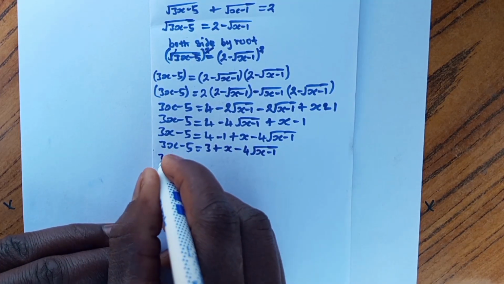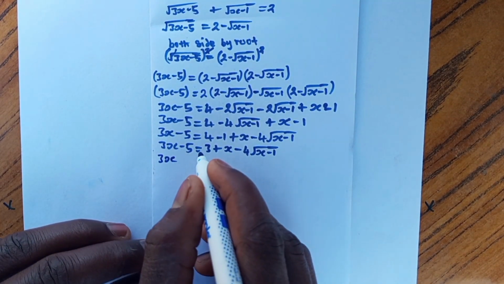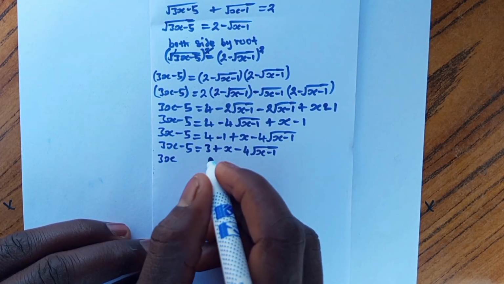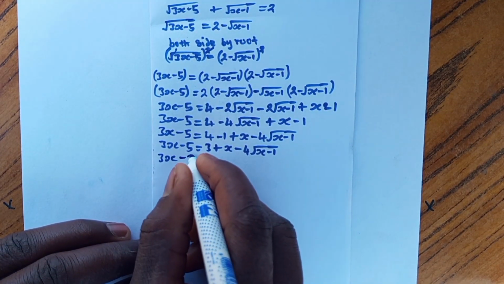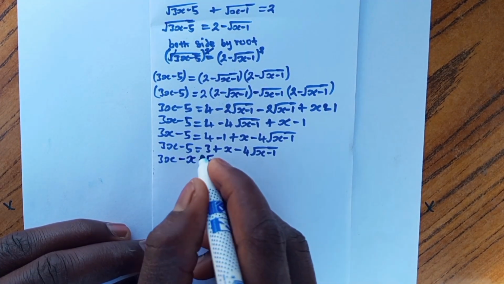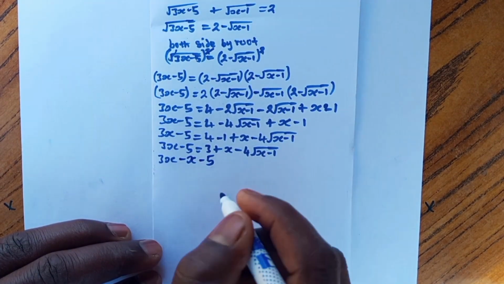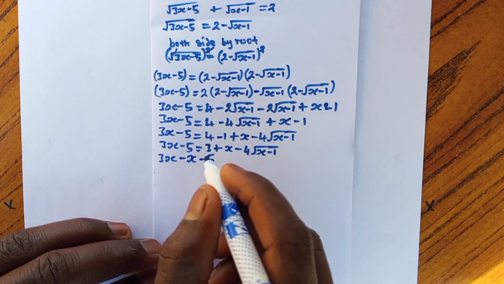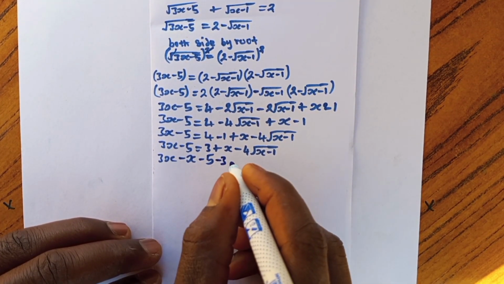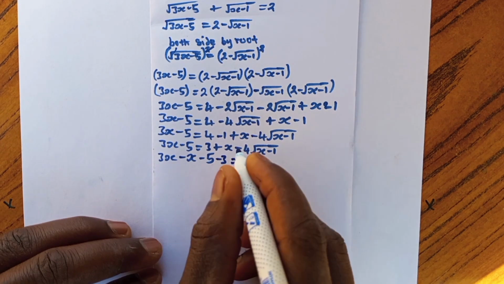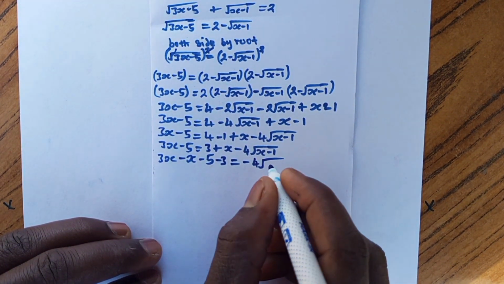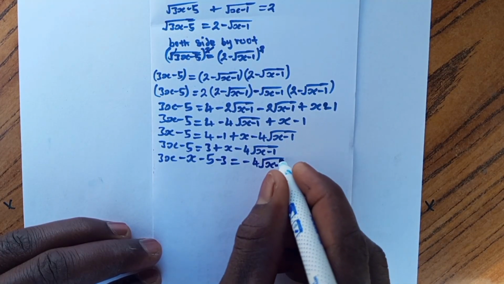So we have 3x, here is plus x, cross the equals to sign, the sign will change from plus x to minus x. We take minus 5, here is plus 3, cross the equals to sign, the sign will change from plus 3 to minus 3, equals to minus 4 root x minus 1.